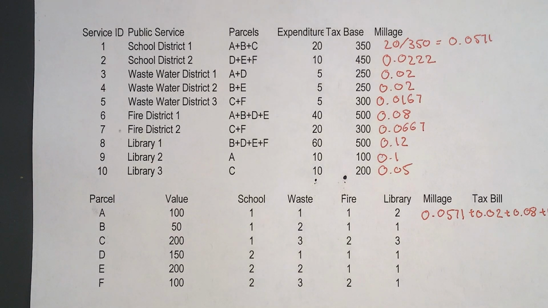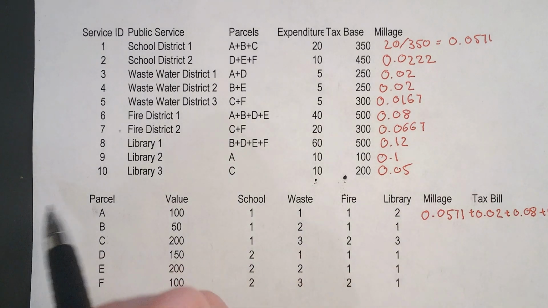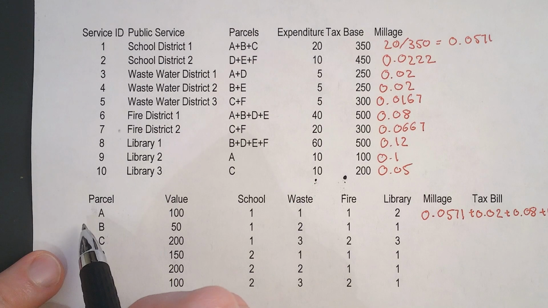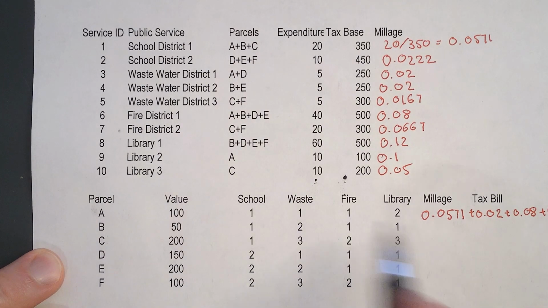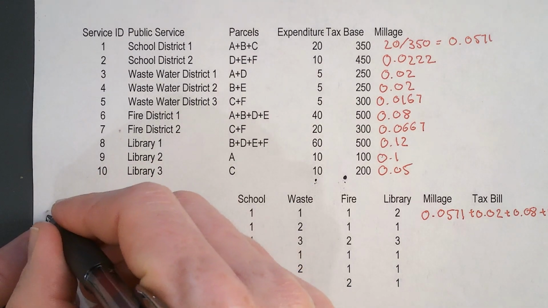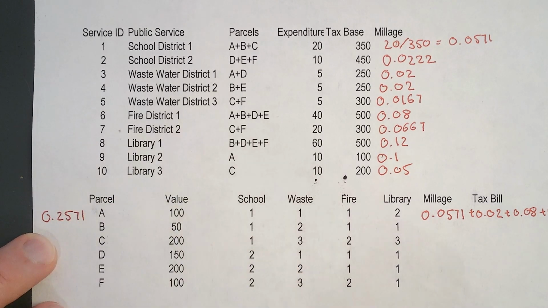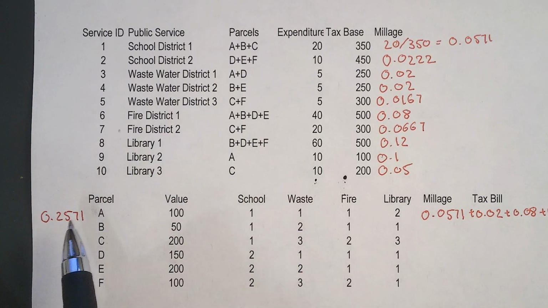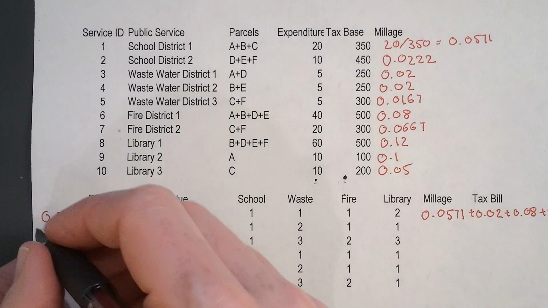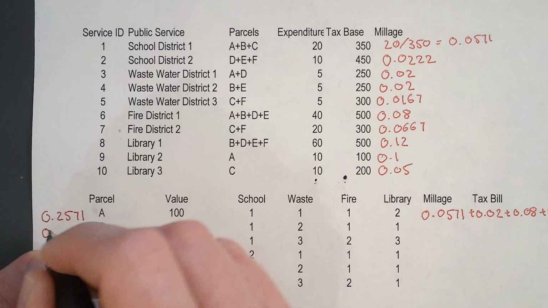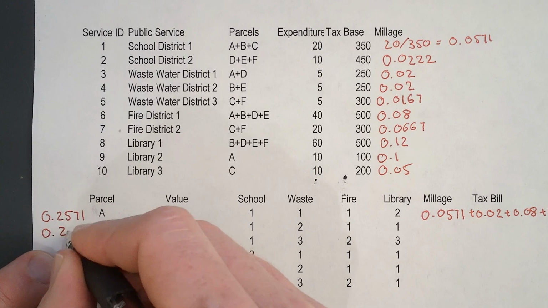And hence, the entire millage rate for parcel A would be 0.2571. Now you can calculate that for all the other parcels. For example, for parcel B, you would get 0.2771.